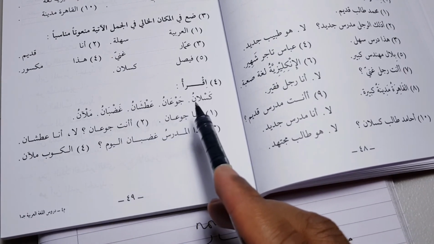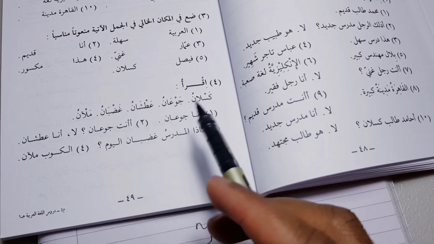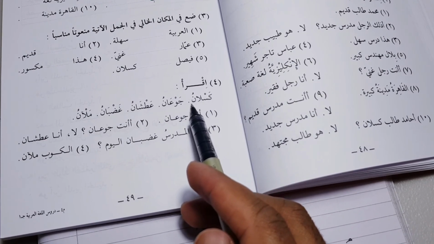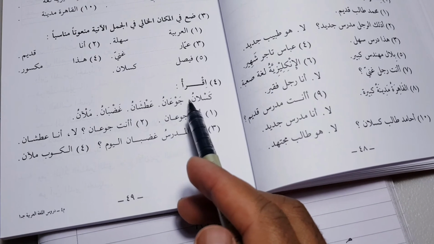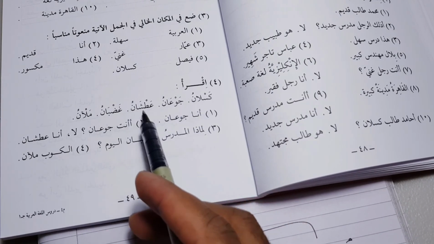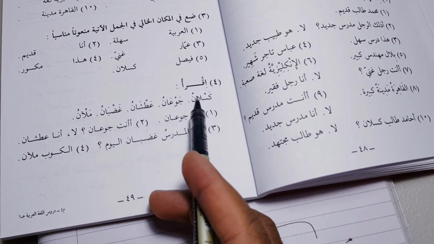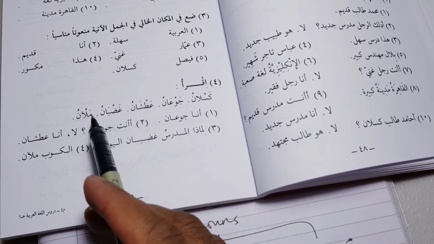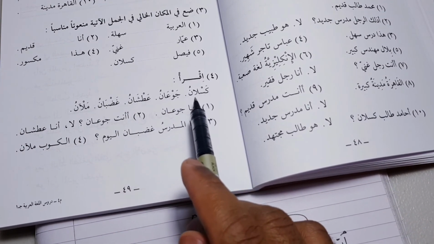Why are they ممنوع من الصرف? They are ممنوع من الصرف for 2 reasons. The first reason is because they are صفة; they fall into اسم صفة. The second reason is because they have alif and noon additional at the end. But the ending is all the same: an, an, an. Because this alif and this noon are additional to these words, they're not part of the original letters of the word, the root letters.